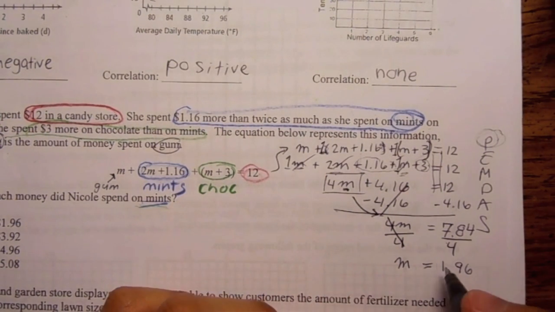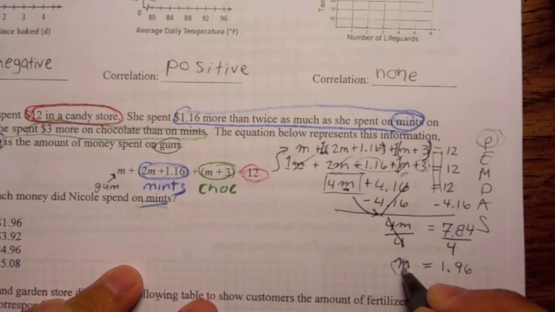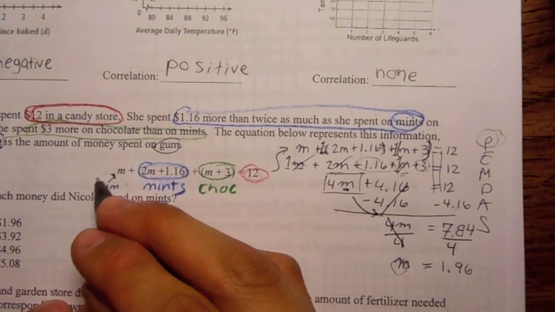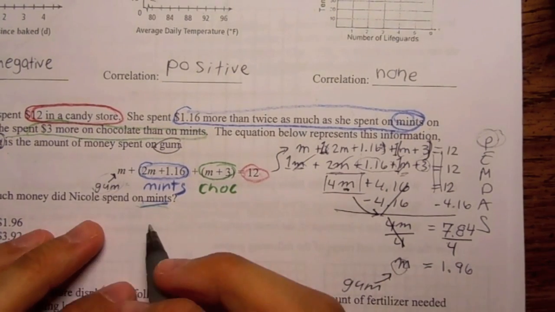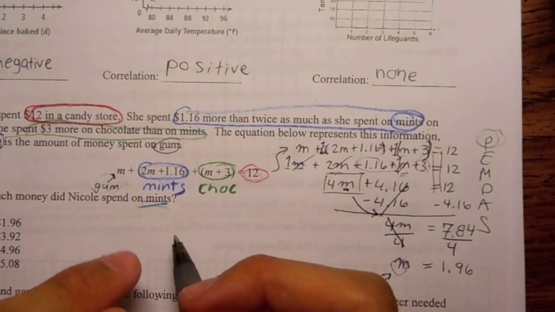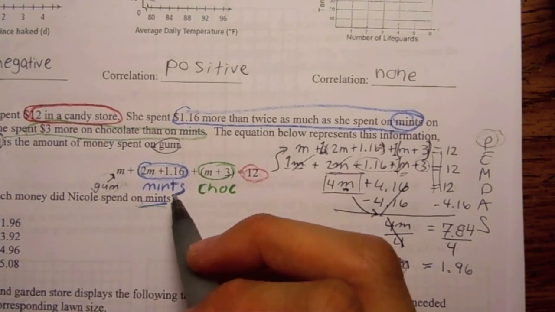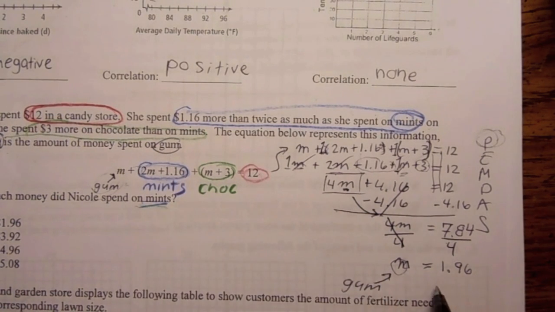Oh, is that my answer? No, guys. Read the question. m represents what? It represents the amount of money she spent on gum. The question is asking how much money did she spend on mints? Trick question. All right, but we know the quantity that she spent on mints. It's this one right here that we circled. And we know the m value now. All we have to do now is plug it in.